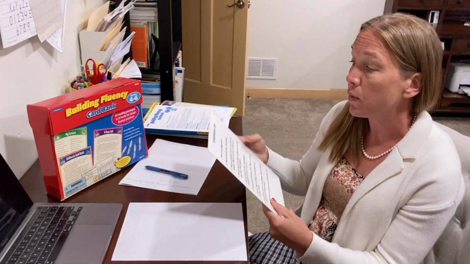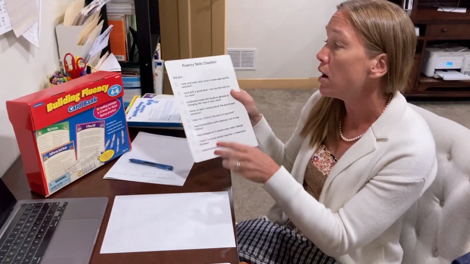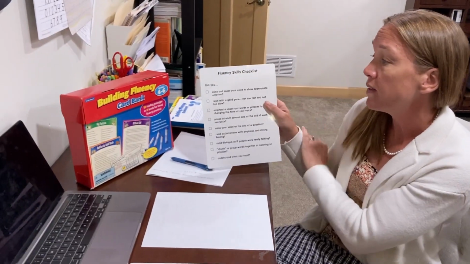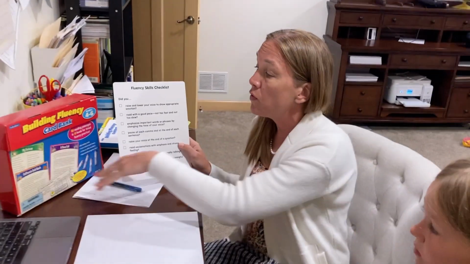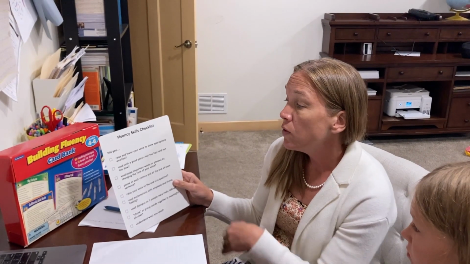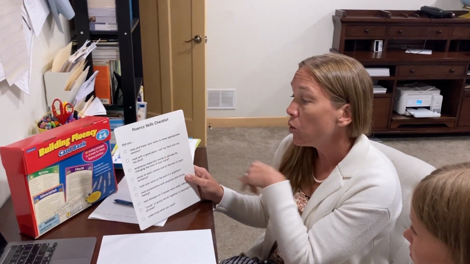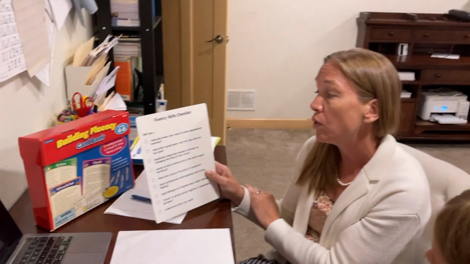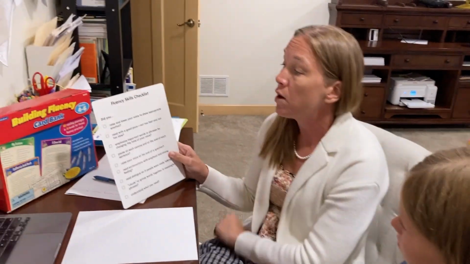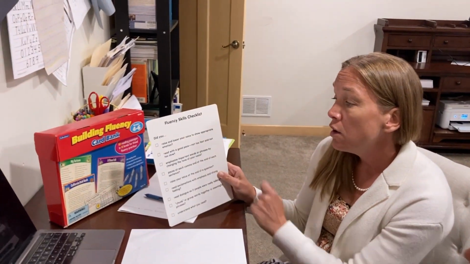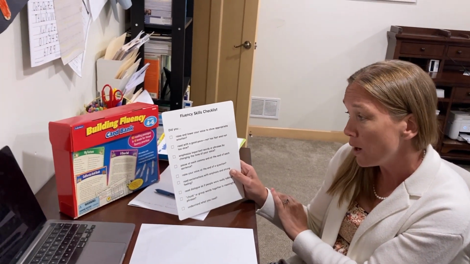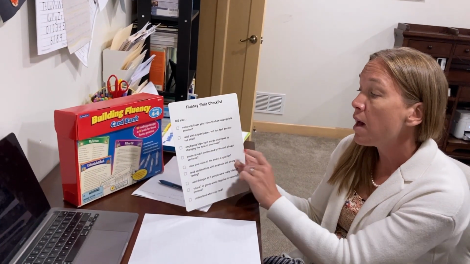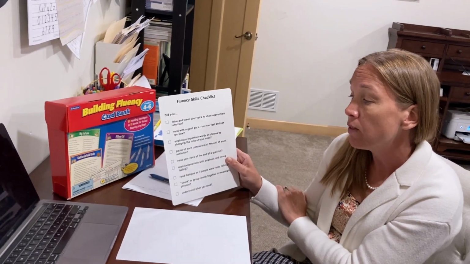With this kit came a really nice card that goes through a fluency skills checklist. The idea of this is also for the students to be able to do their own fluency check on their own as well. So do we read with a good pace, or are we too fast or too slow? Do we raise and lower our voice to show emotion? Do we emphasize important words by changing our tone of voice? Do we pause at commas and stop at periods?